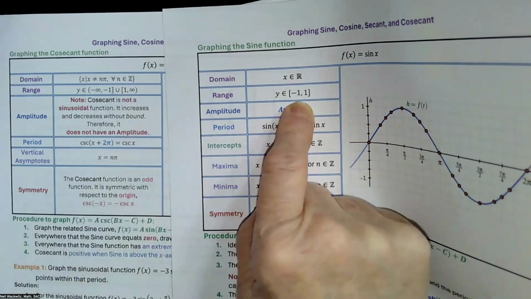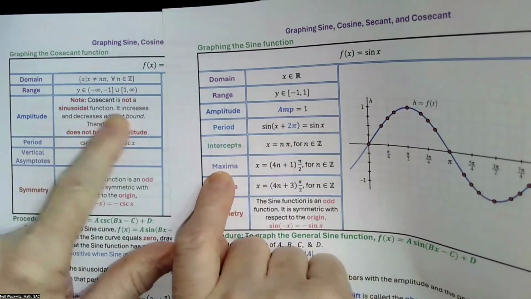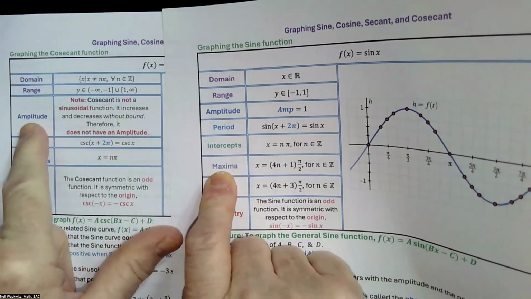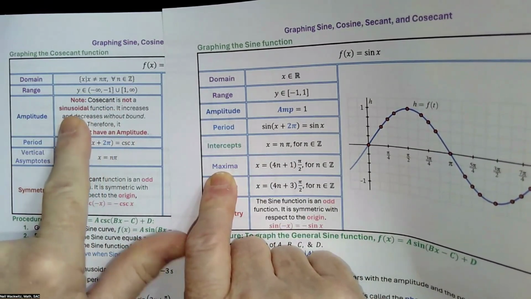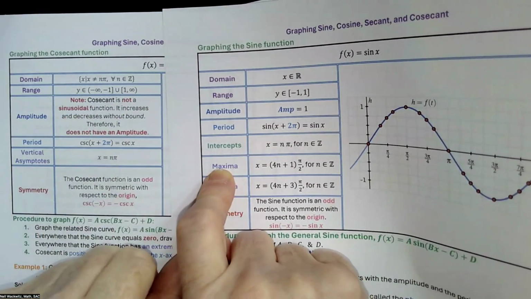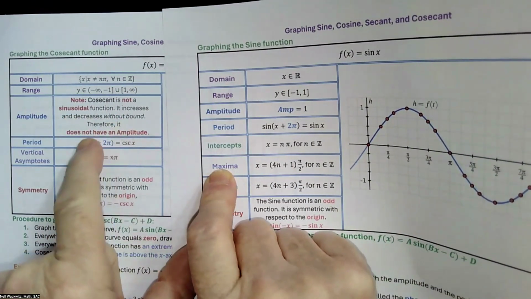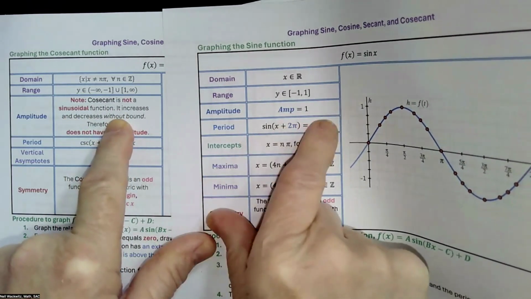It's important to remember that cosecant is not sinusoidal, and only sinusoidal functions have amplitudes. So cosecant does not have an amplitude, even though sine does.